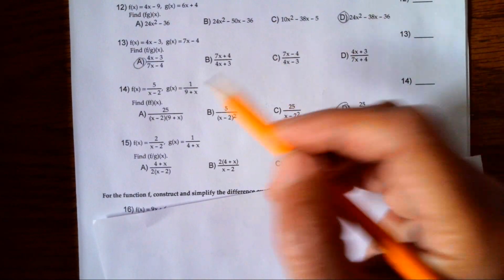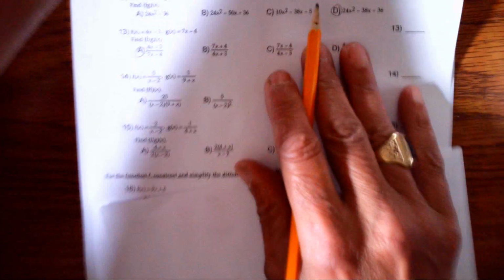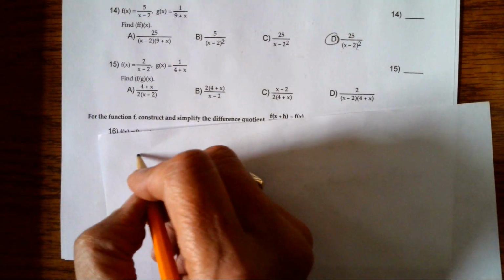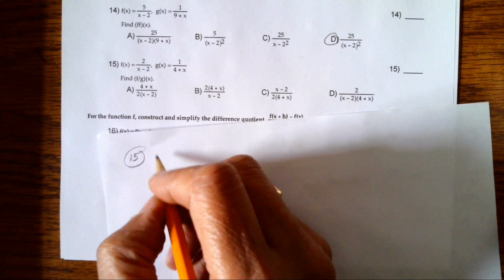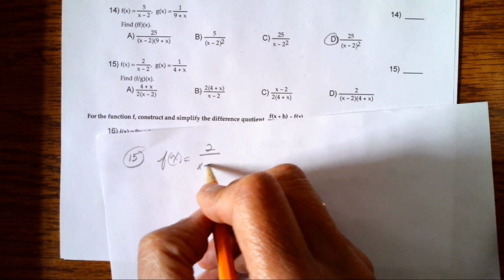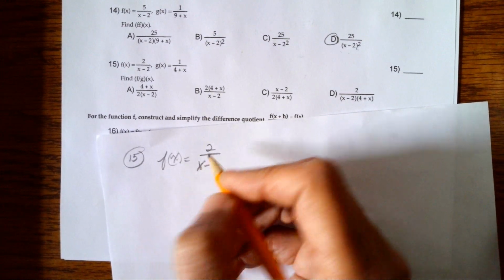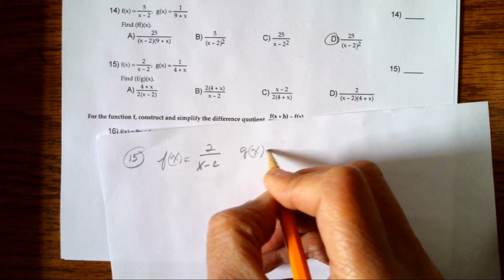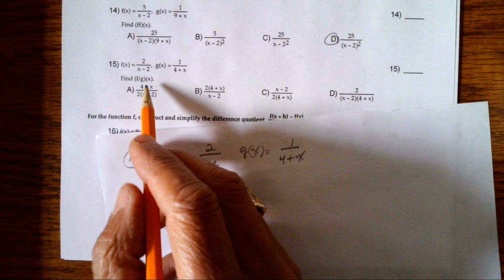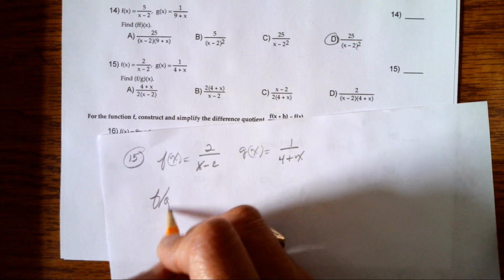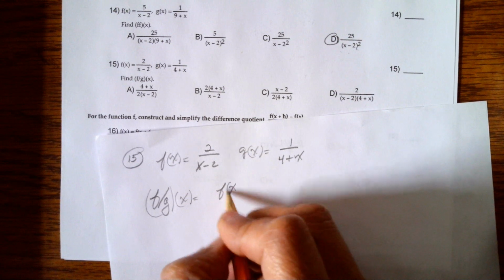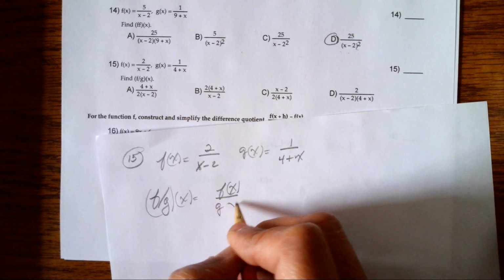So that was number 14. And moving right along here, 15. F of x defined as 2 over x minus 2, and g of x defined as 1 over 4 plus x. And he's looking for, once again, a lot of division here. F divided by g of x, which translates to f of x function divided by the g of x function.